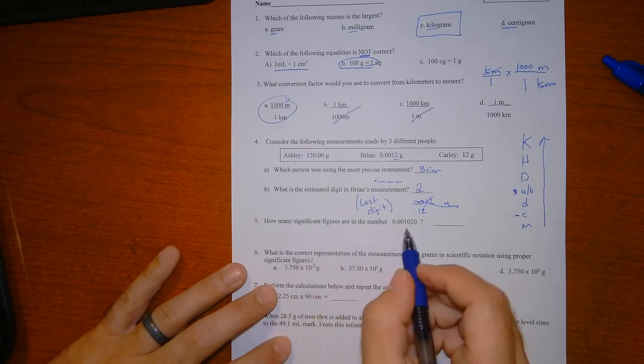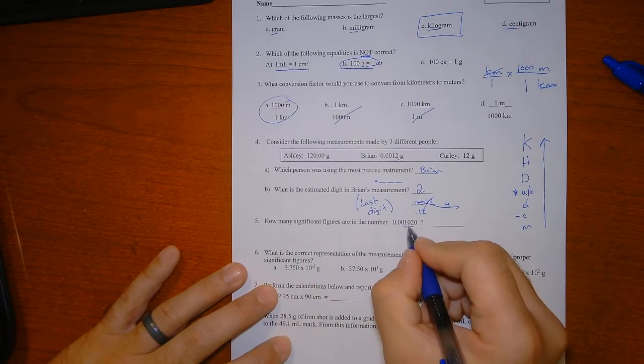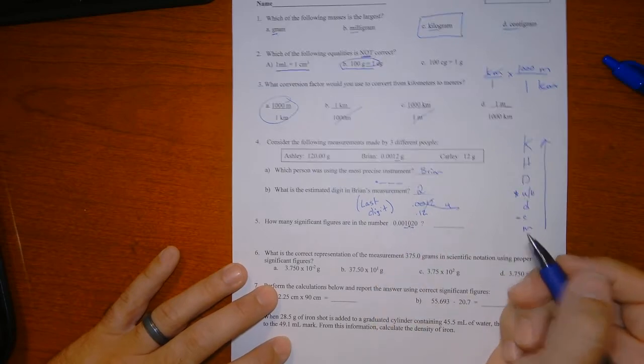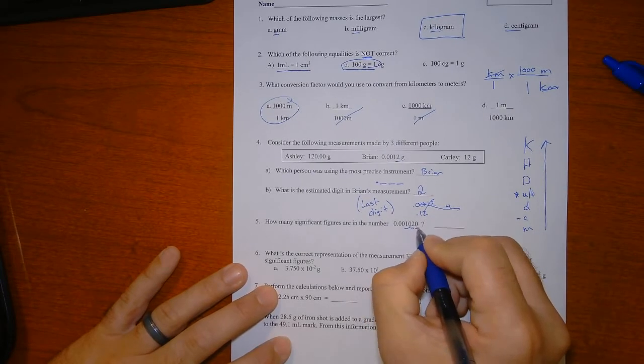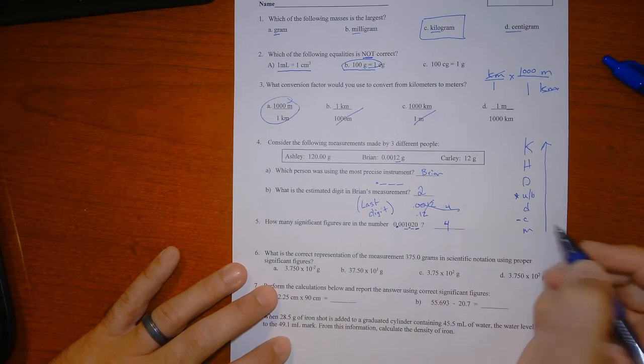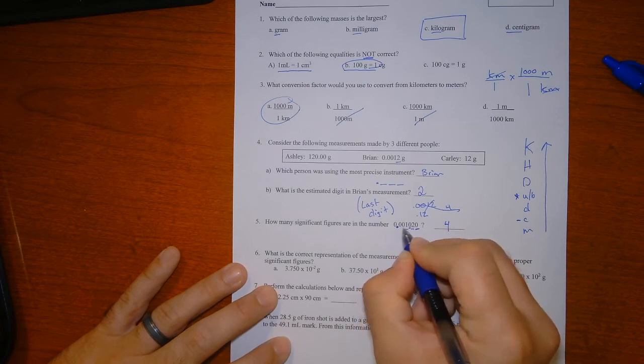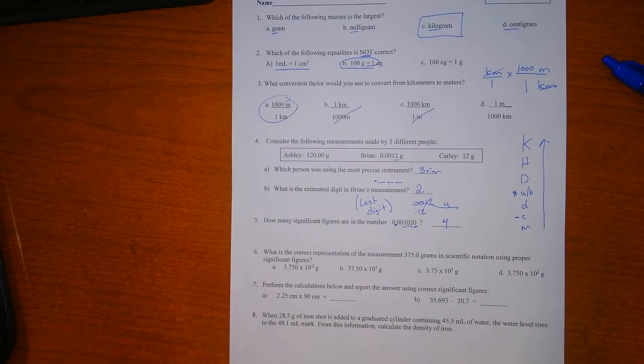How many sig figs are in this answer? Well, we have 2 non-zeros, and then we have a sandwich 0, so that makes 3, and then we have a final or trailing 0 after your decimal, so that makes 4. These zeros up front are not sandwiched, and so they are placeholding zeros. Okay.